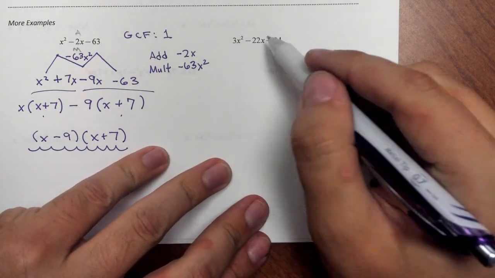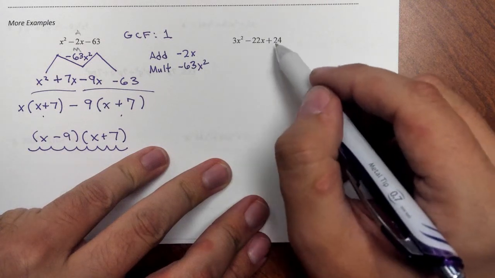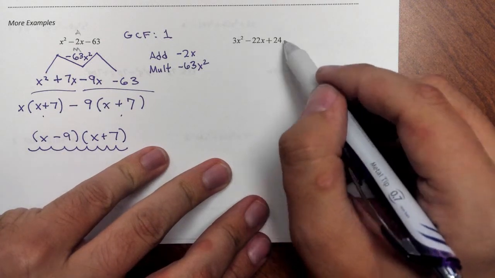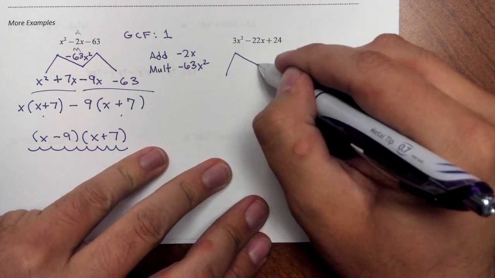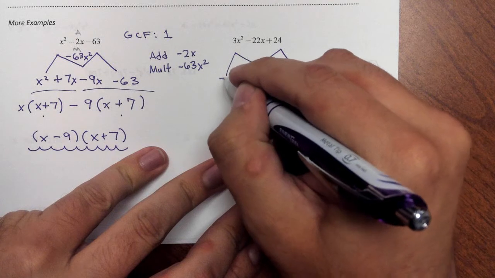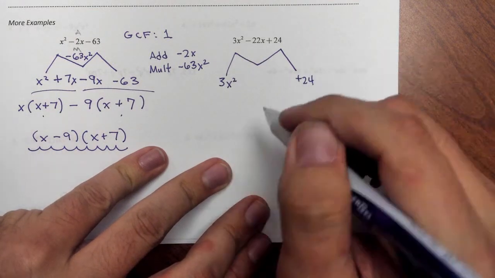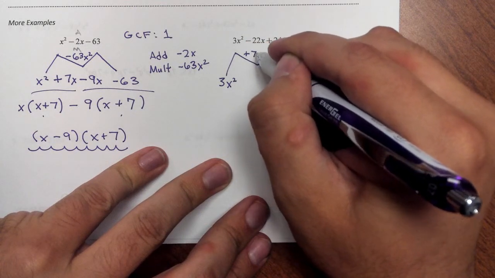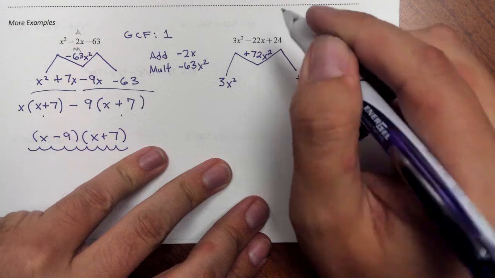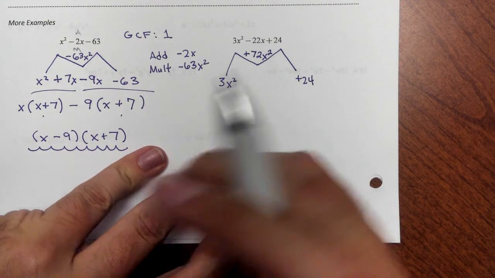So right here, again, I look for a GCF. They have no x's in common. The terms have no x's in common. 3, 22, 24, no, there's nothing there. So I just go straight ahead and draw my m. And I'm going to write 3x squared, and I'm going to write plus 24. And in here, 3x squared times 24. Well, 3 times 24 is 72. So this is positive 72x squared.